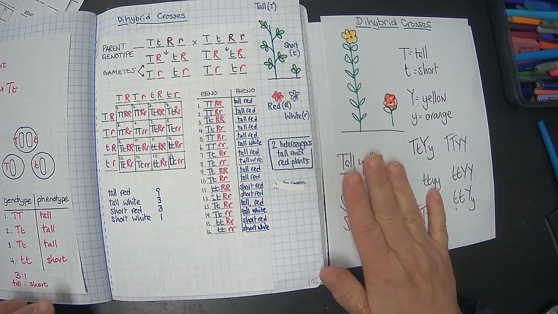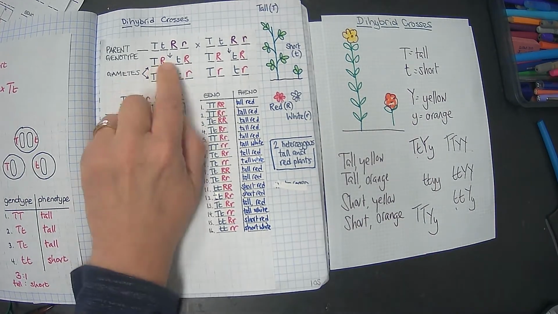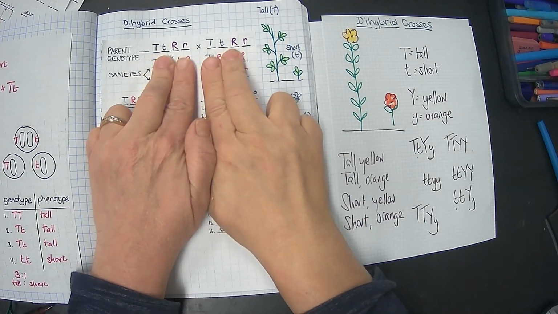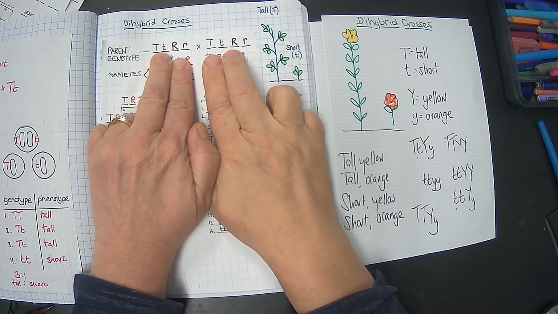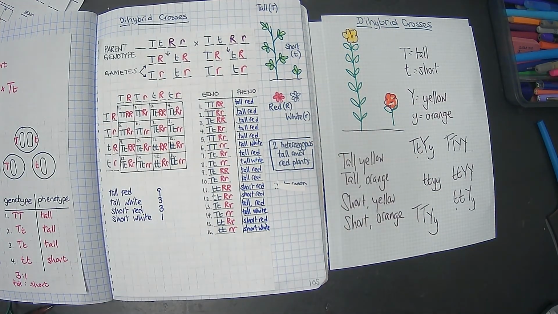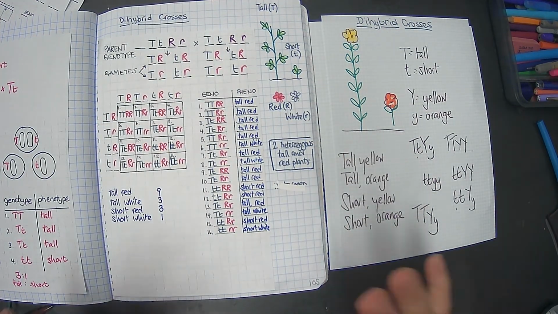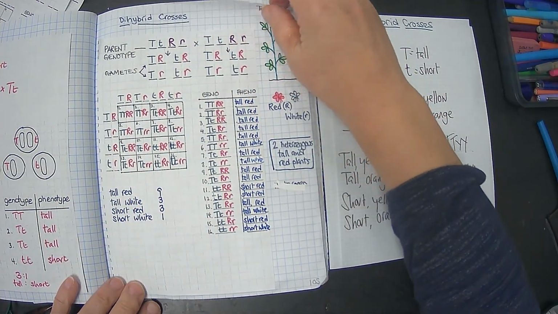Exactly the same principle as here. 9 to 3 to 3 to 1 is what you get when both parents are heterozygous, big letter, little letter, for each characteristic. Okay? Now, if you get this, we're good. If you're not sure, we're going to go back and we can do some more of these.